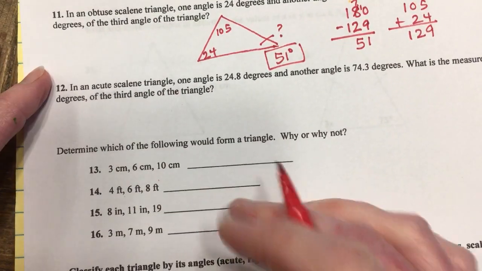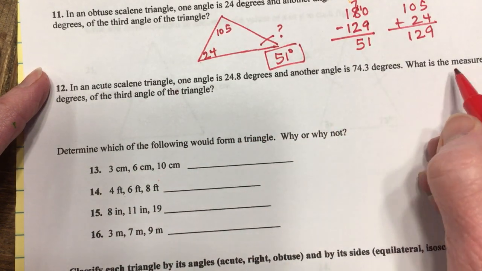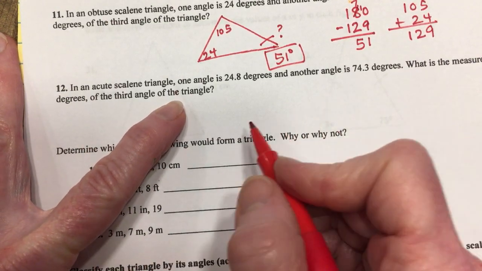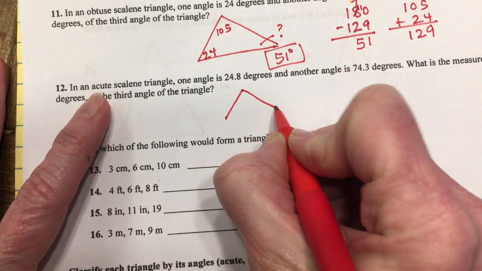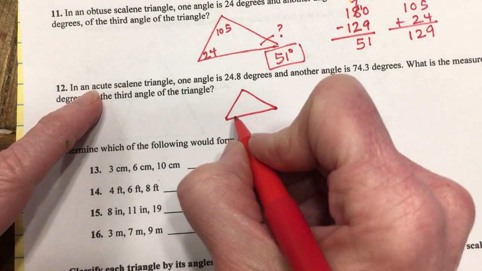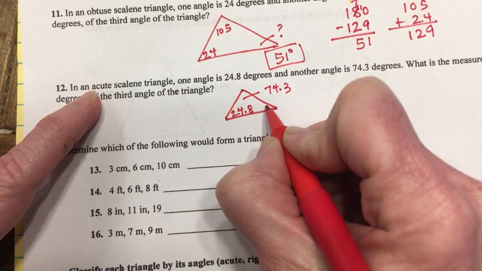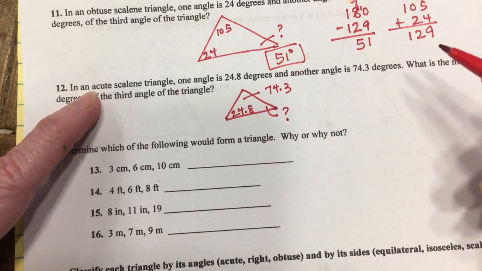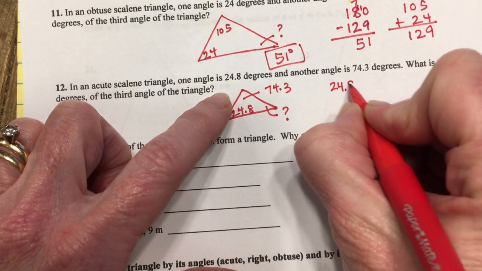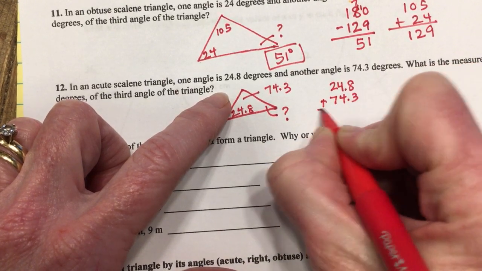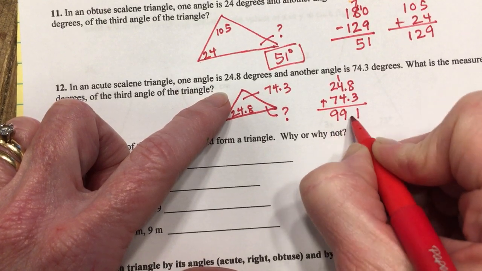All right, and number 12, I've got an acute scalene triangle. One angle is 24.8 degrees, another angle is 74.3 degrees. What's the measure in degrees of the third angle of the triangle? Okay, same kind of problem, only I know if it's acute scalene, that means all the angles are acute. So one of them is 24.8, one of them is 74.3, and then this third angle is what I'm looking for. So same problem, it's just got decimals this time, so just be careful that you line up your decimals. 24.8 plus 74.3, that's 11, carry your 1. 1 plus 4 is 5, plus 4 is 9, 2 plus 7 is 9, bring down your decimal, 99.1.